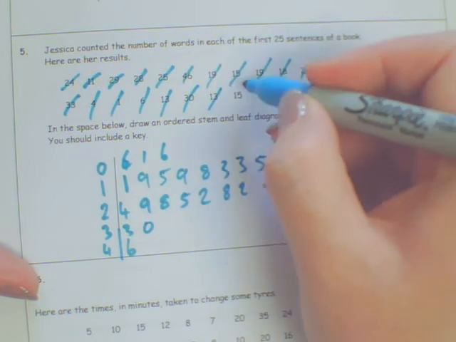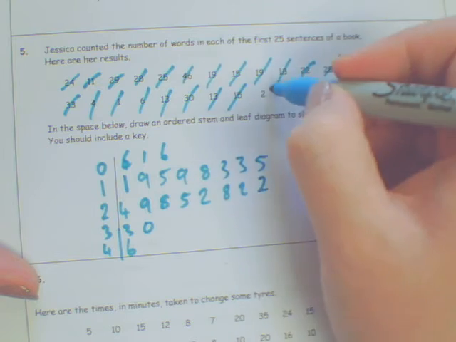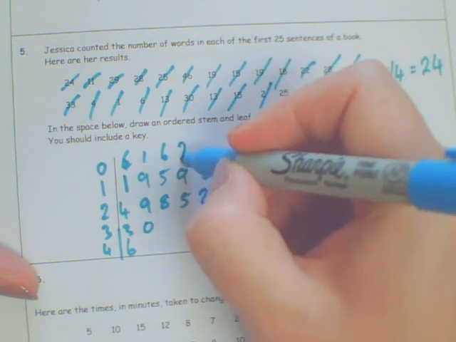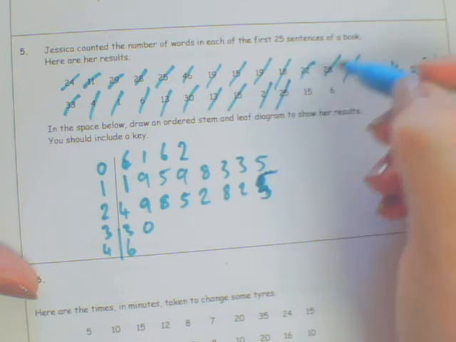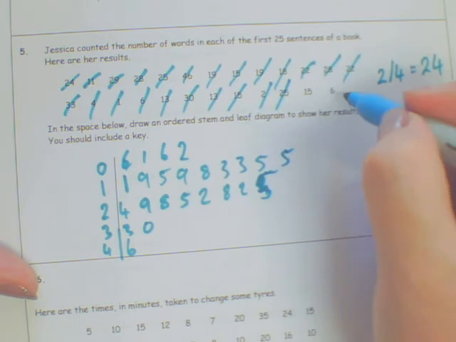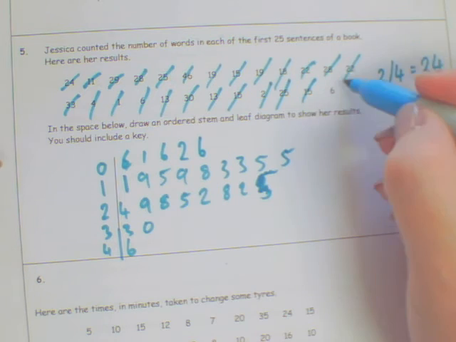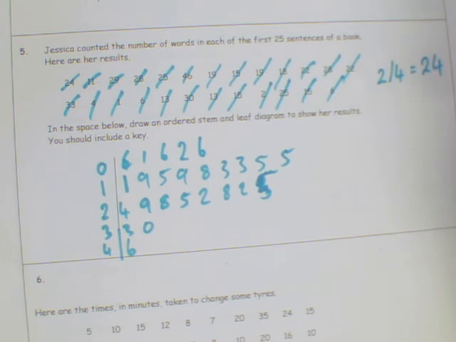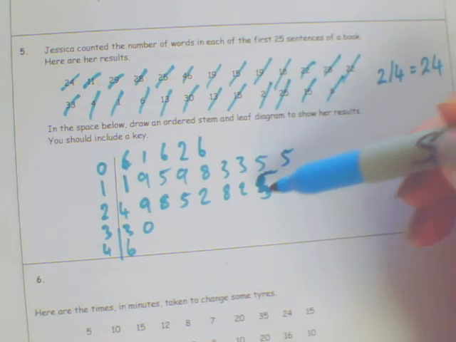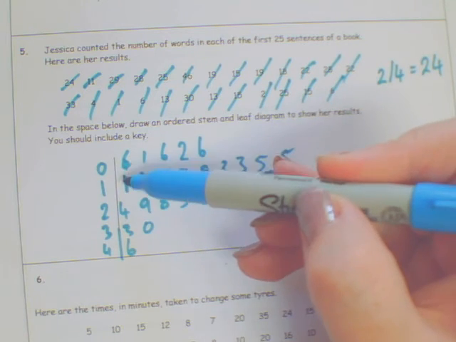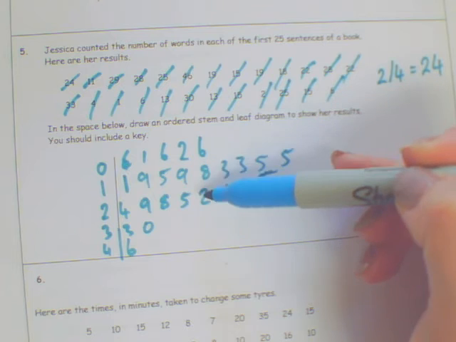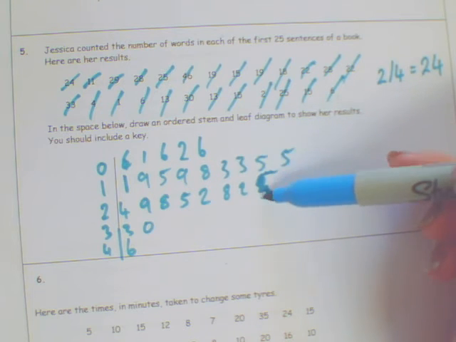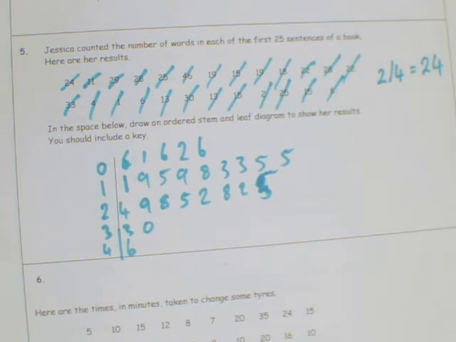Couple more to go. No, that one goes there. Apologies, always be careful. 25 goes in there. 15 and 6. And the only thing you should do now is check. It says you've got 25 bits of data, so check there's 25 numbers. 1, 2, 3, 4, 5, 6, 7, 8, 9, 10, 11, 12, 13, 14, 15, 16, 17, 18, 19, 20, 21, 22, 23, 24, 25. There are indeed 25 bits of data.